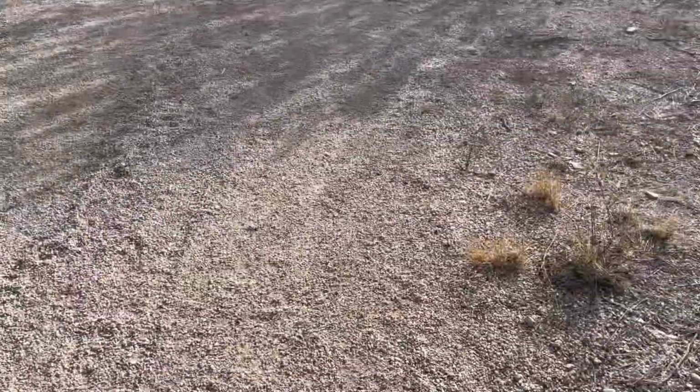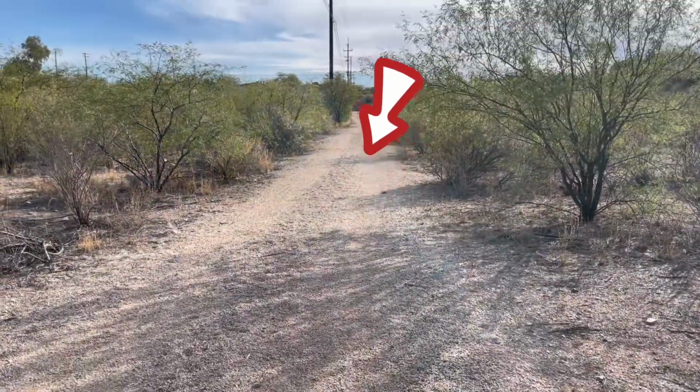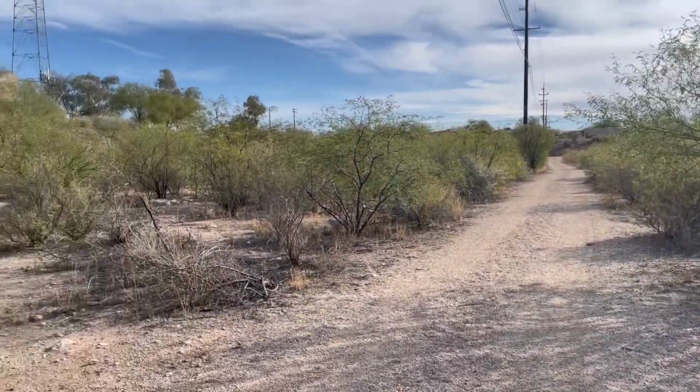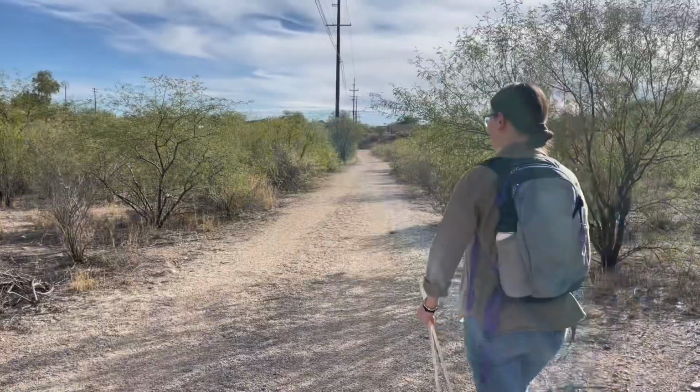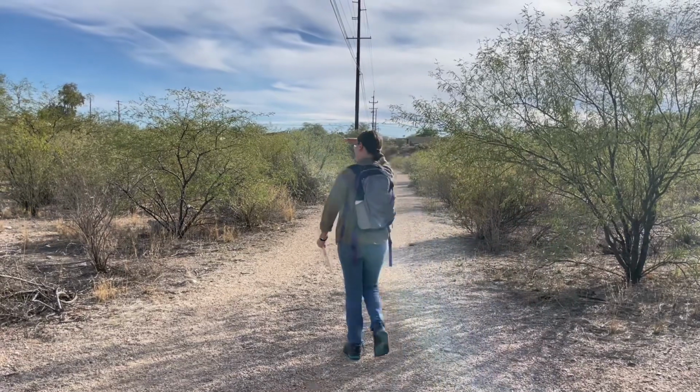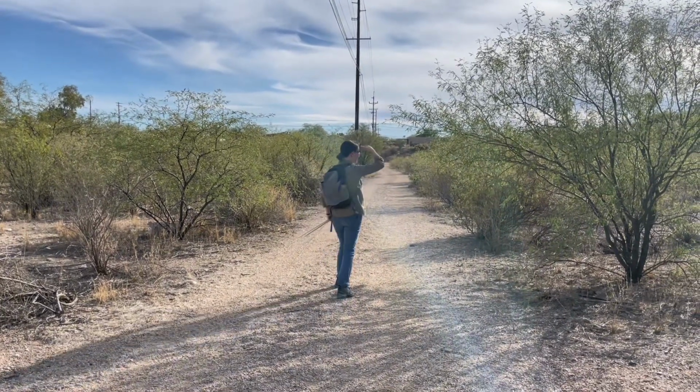The first thing I'm going to do is take a look around and determine if there are any areas like this pathway that I should remove from my area of interest. I'm only interested in sampling the vegetated areas. Now that I've established my area of interest, it's time to begin the sampling process.